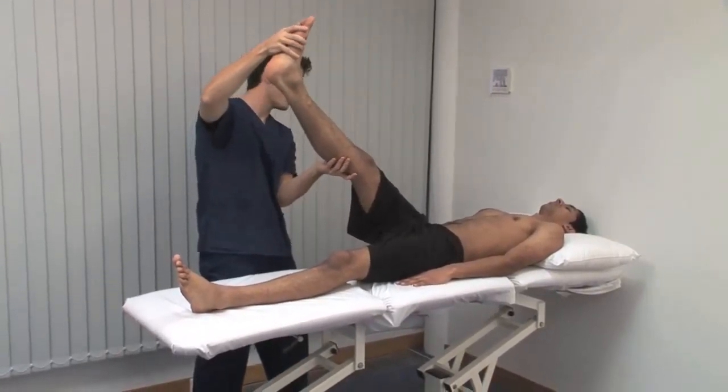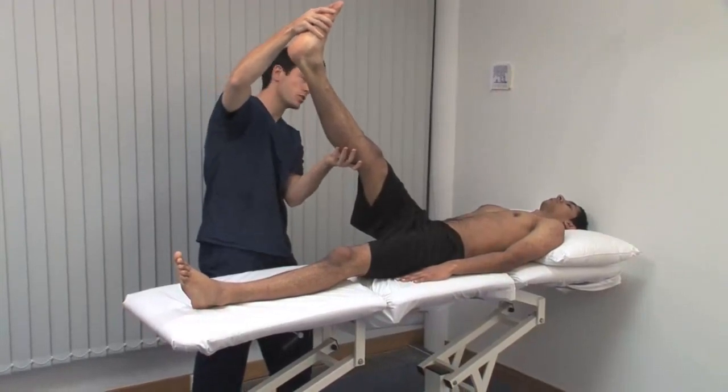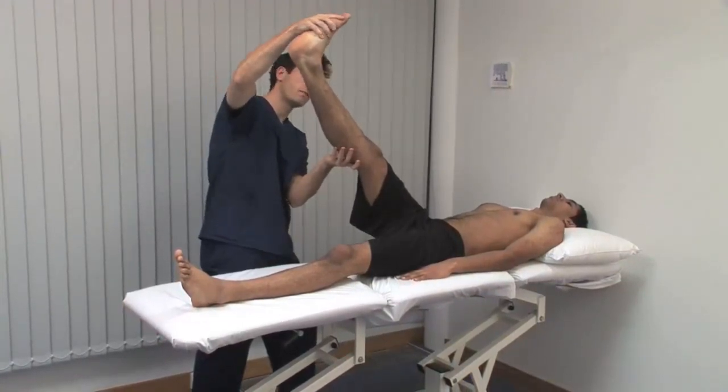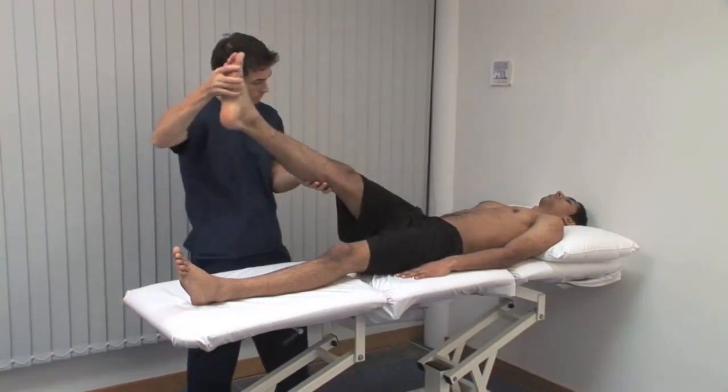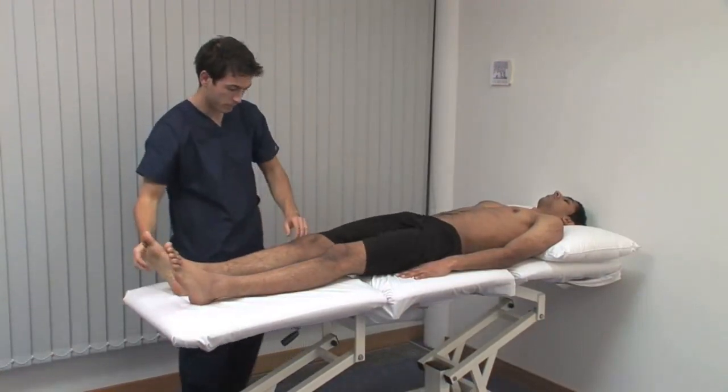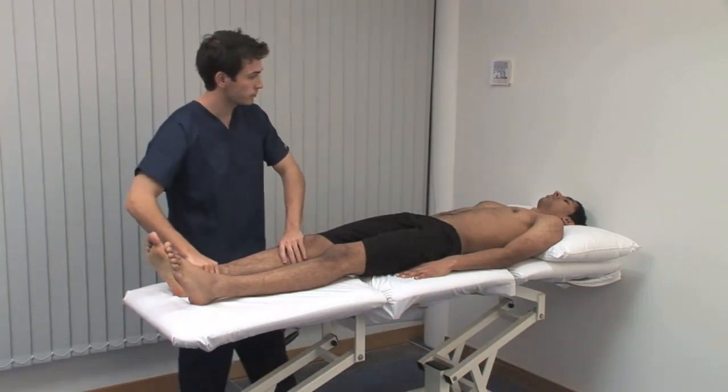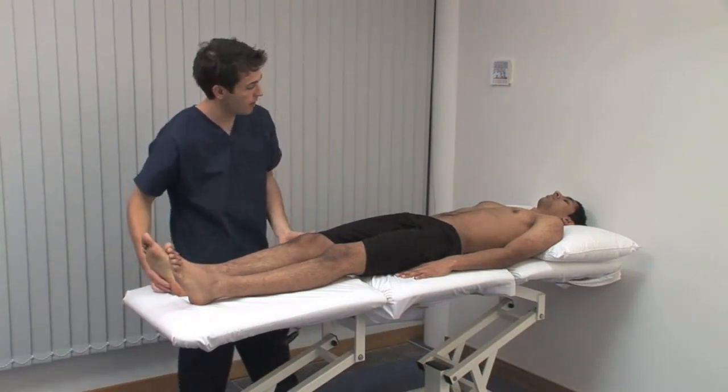I'm just going to bring your foot up. Let me know if that causes any discomfort. Pain due to nerve root tension should be reproduced by dorsiflexing the foot. For the tibial nerve stretch test, flex the knee and hip.